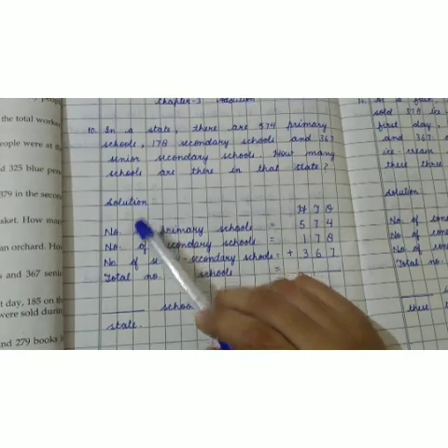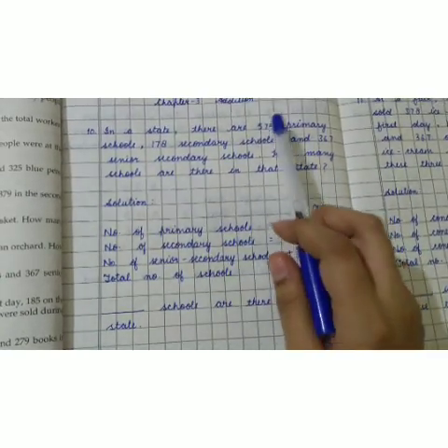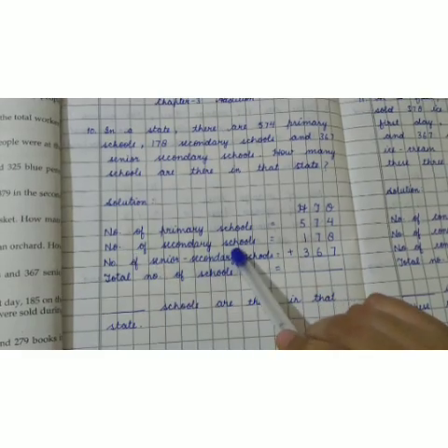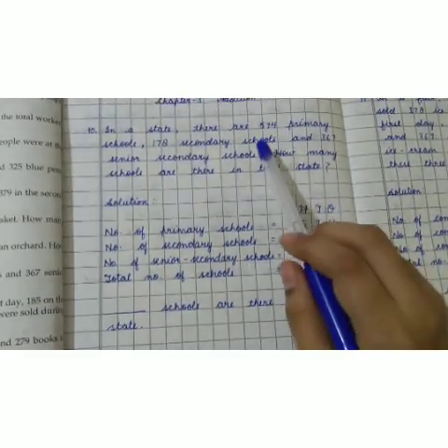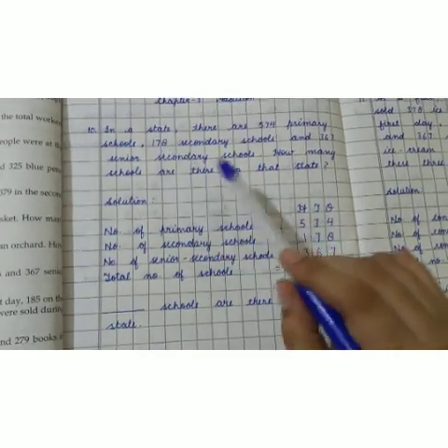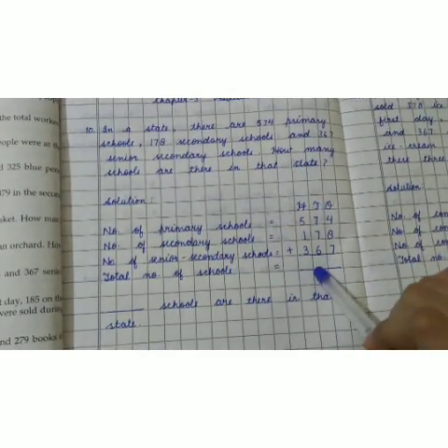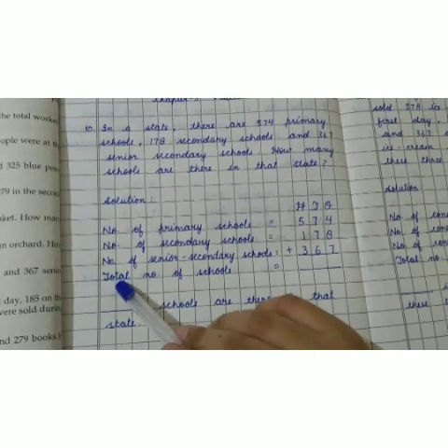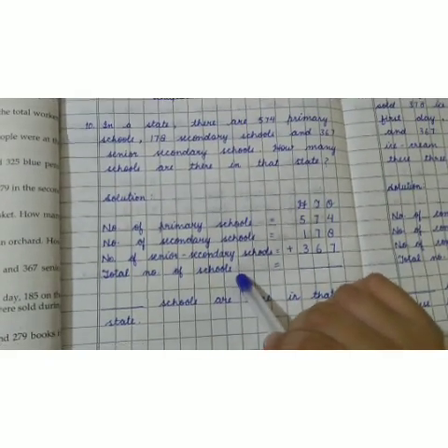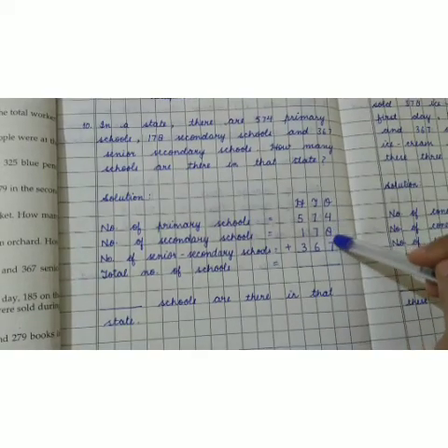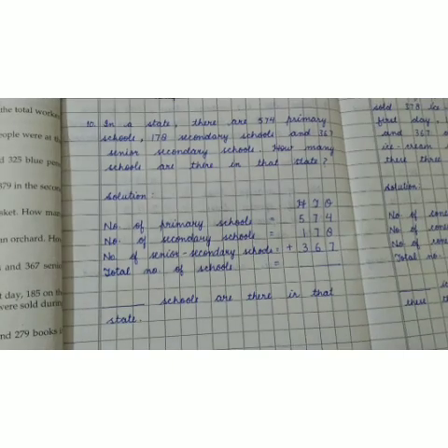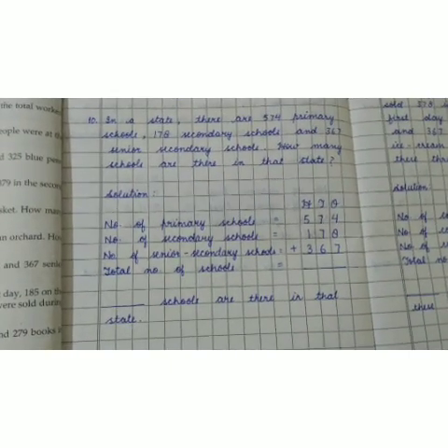So write down solution. Number of primary schools 574. Number of senior secondary schools 367. And number of secondary schools 178. These three things are given to us. And we have to find the total number of schools. Total number of schools we will get after adding these three numbers. Add them and find out the sum. That will be your answer.